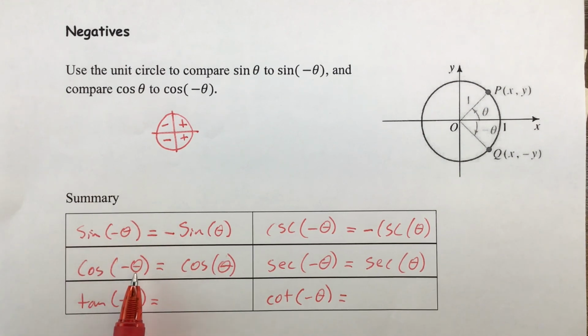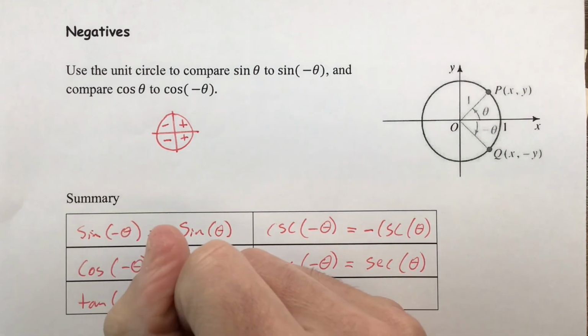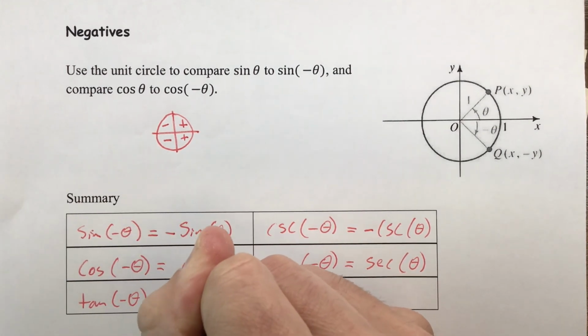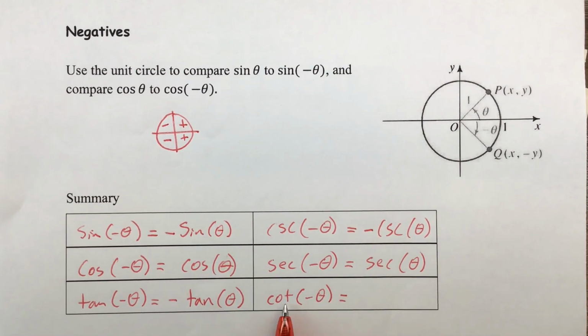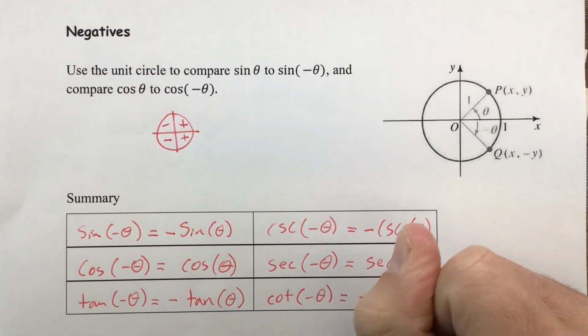The cosine with negative angle measurements doesn't change anything. It doesn't become its opposite. However, the sine does change. So if one part of that fraction does become the opposite, then that means this will become the opposite. Okay, so we can have a negative in the front, just like sine. And cotangent, same thing there. We can move the negative out front.